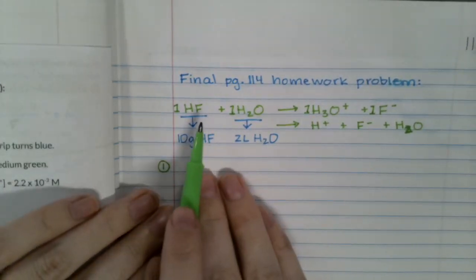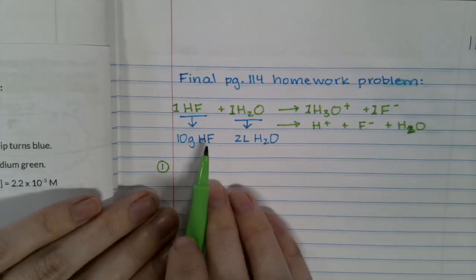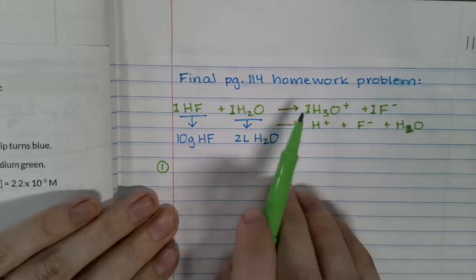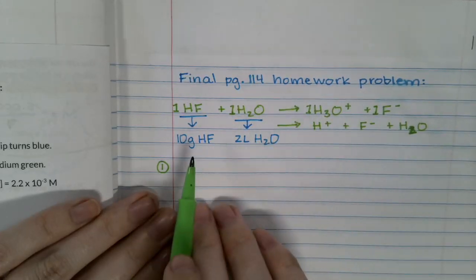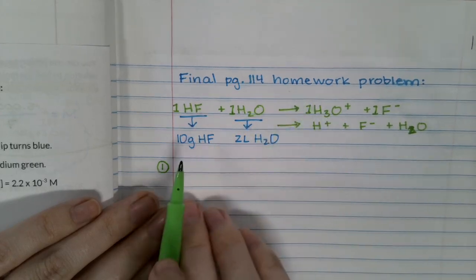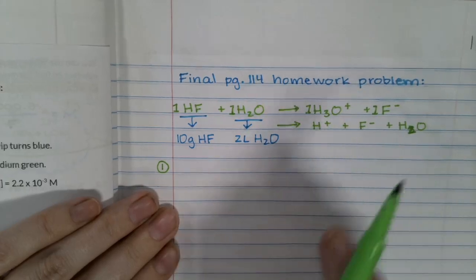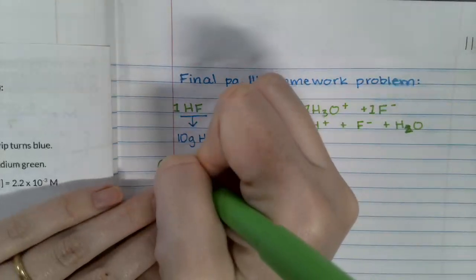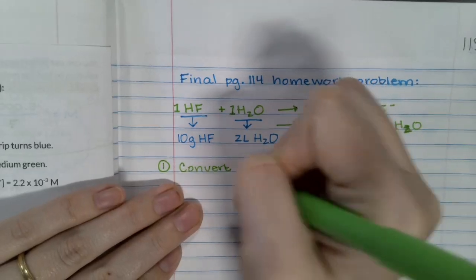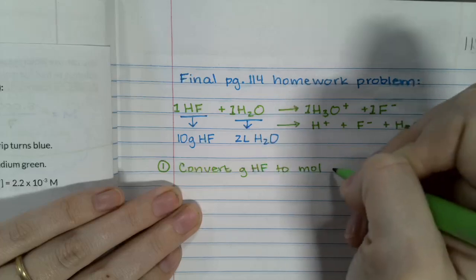So the first thing we need to do is, now that we've balanced this, we're going to convert grams of hydrogen fluoride to moles because we can't figure out anything about H3O plus in grams. If we want to get from hydrogen fluoride to hydronium, we need to go from grams to moles, and then we can go from there wherever we like. So first thing, we're going to convert grams of hydrogen fluoride to moles of hydrogen fluoride.